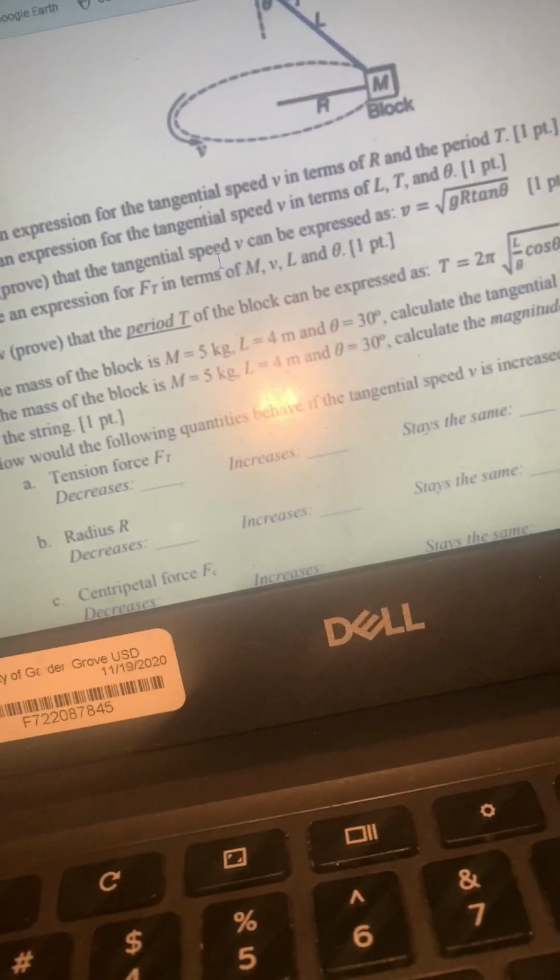For part E, it says find the period T in terms of this expression. Our first step is to find that period T, which would obviously be equal to the distance over v. So using past derived equations, which is this one, we just set T equal to 2 pi L sine theta over v.